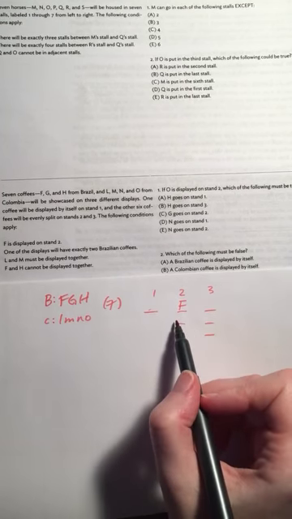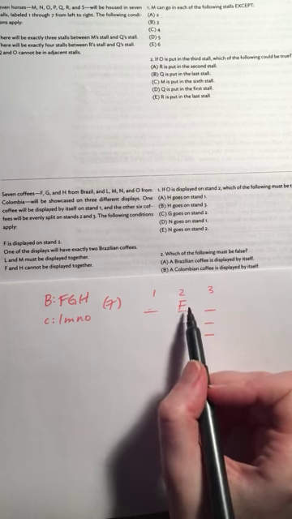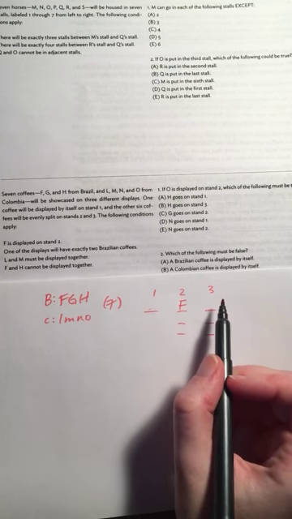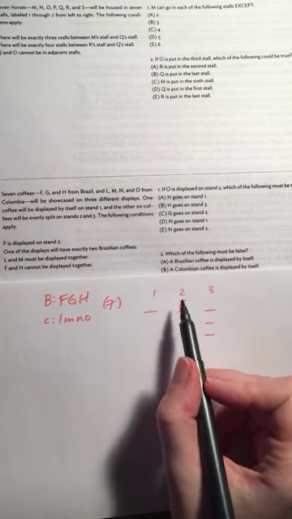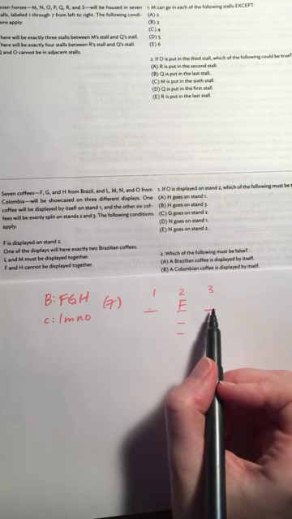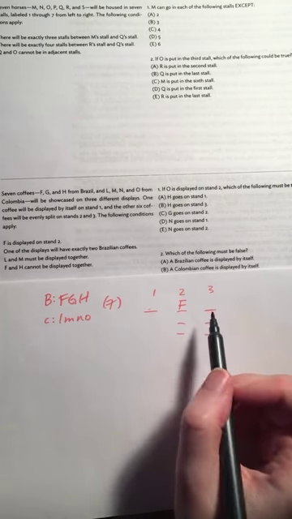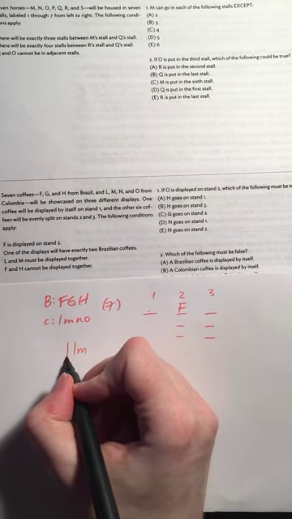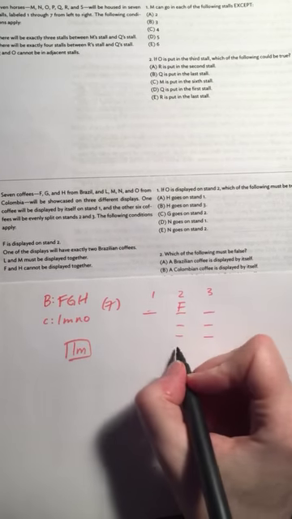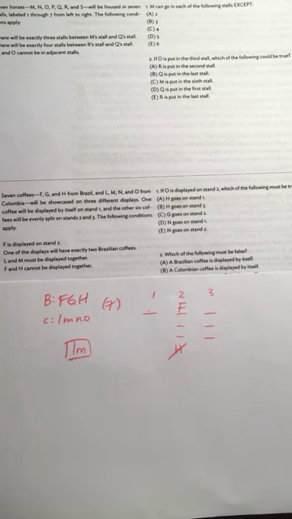So we could have another Brazilian one in group 2 and then the extra one somewhere else, or we could have 2 together in 3. L and M have to be together, and F and H can't be together. So we could have G and H together, or we could have G and F together as the 2 Brazilian coffees.